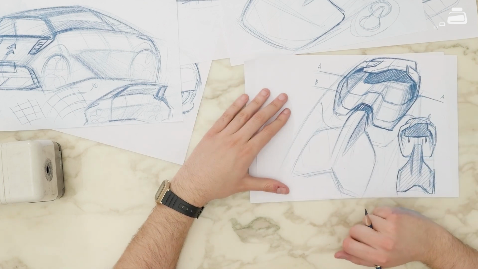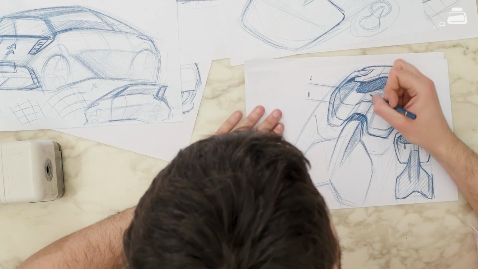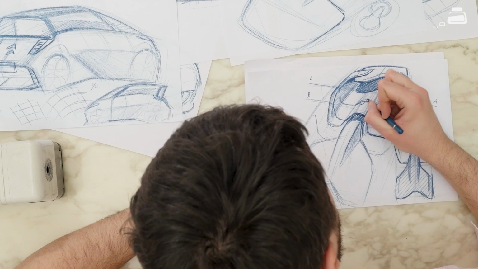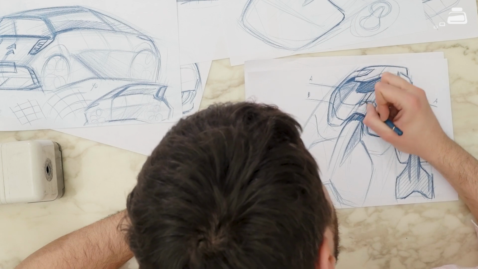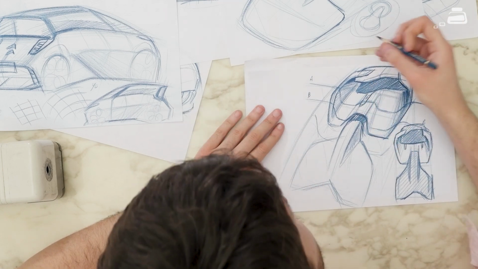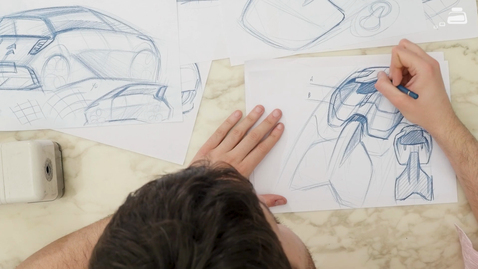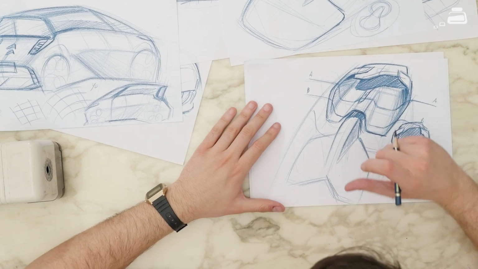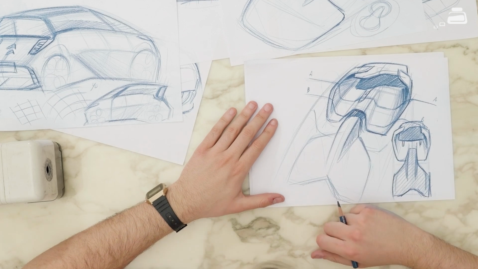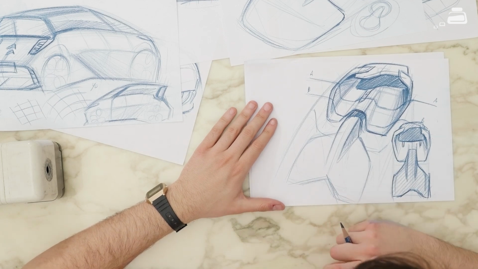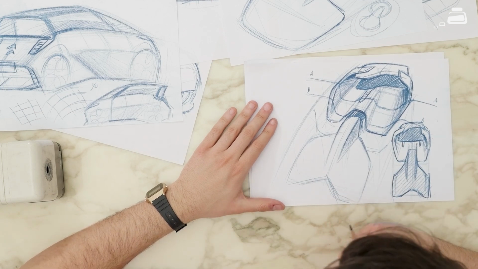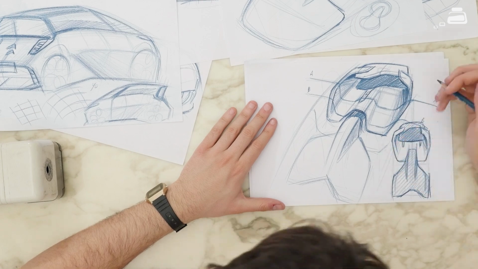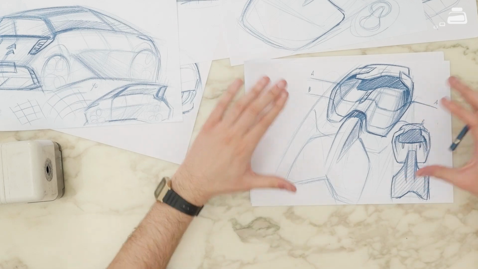Then of course you have to think about the space for some interfaces, some buttons, some screens. So step by step you can evolve this idea into something that looks like a car, because now it's just a design theme.